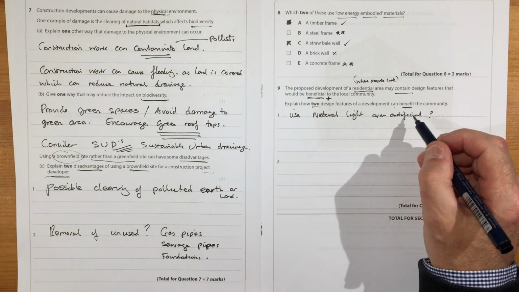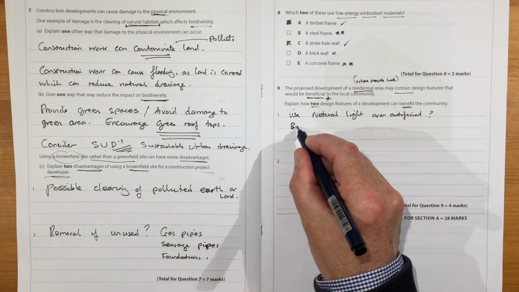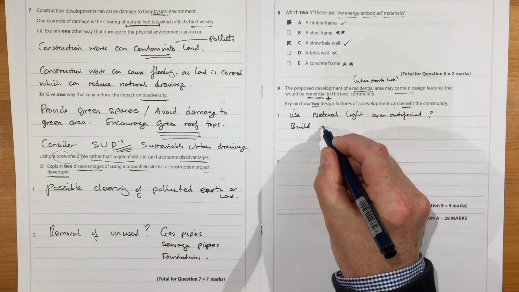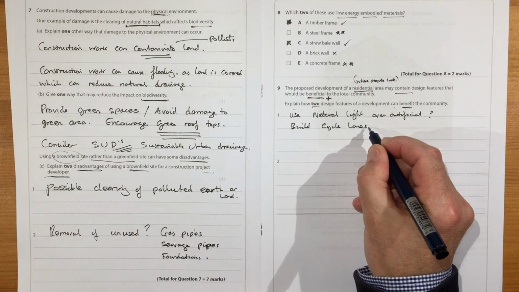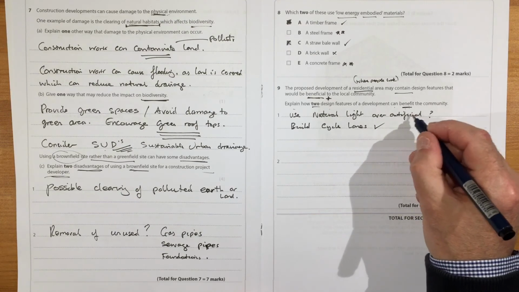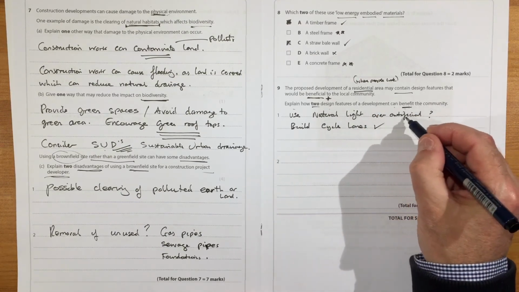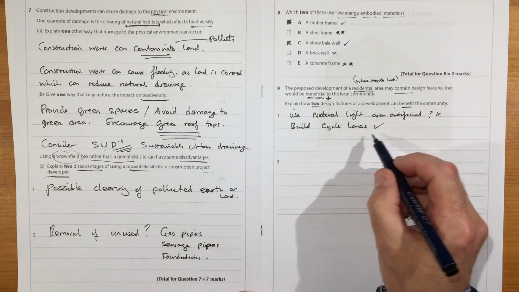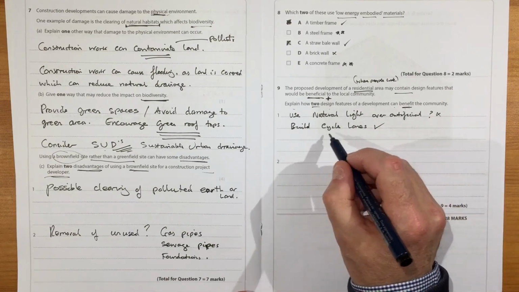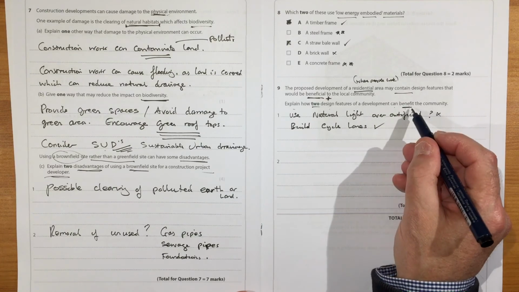Certainly the local community, oh, I know what it could be. You could build cycle lanes. Okay, that's going to get you a mark. I think that may not, because that's more about the occupants of the building. So we'll put that as a cross. It's good that we discuss this and you can see how easy you can go wrong. So building cycle lanes is a good thing around the development.